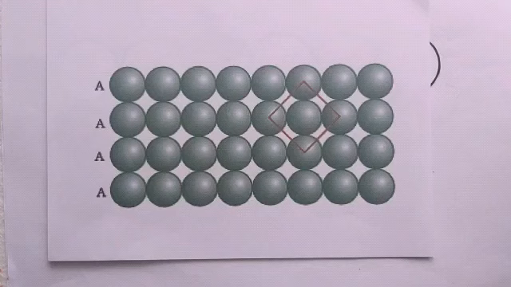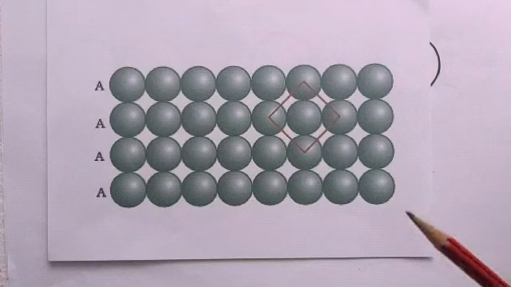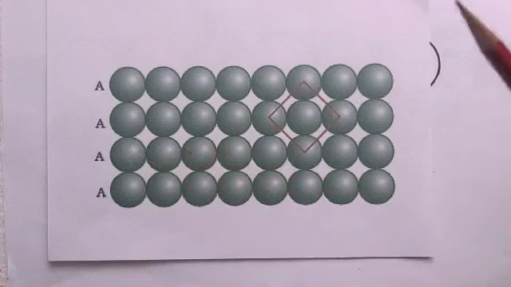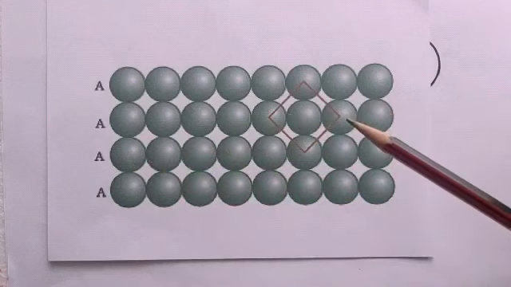So this is going to represent the same thing. What is going to happen? Similarly, we may place more rows to obtain a type of arrangement as shown in this figure. We have different layers and they are touching each other. Now let's see what is the coordination number.